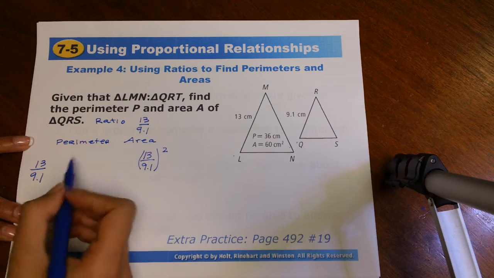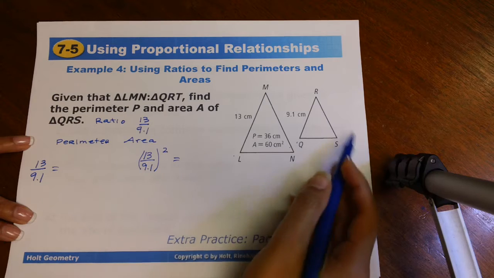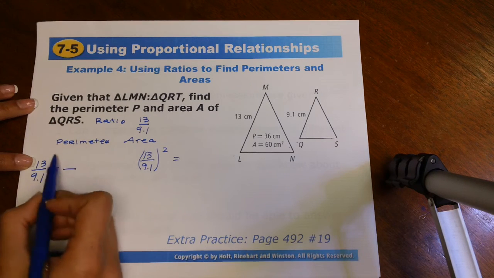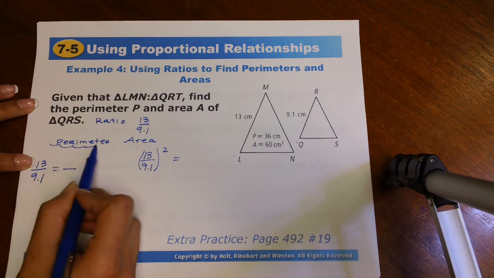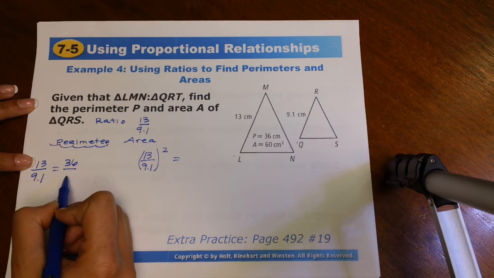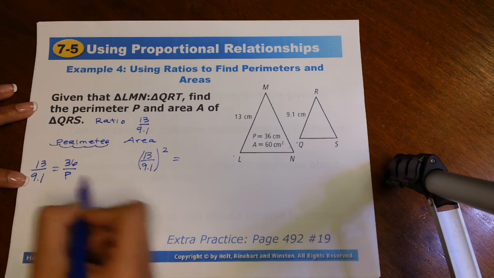And then we can set those two numbers equal to the missing information that we have. So the 13 was a larger triangle, and the perimeter for that triangle was 36, so that's going to go here. And the value that I'm looking for, the perimeter for the smaller one, is going to go in that missing spot right there.